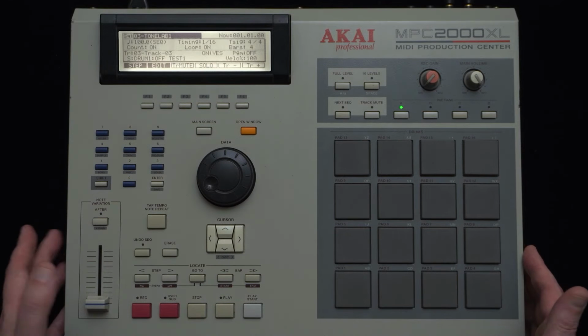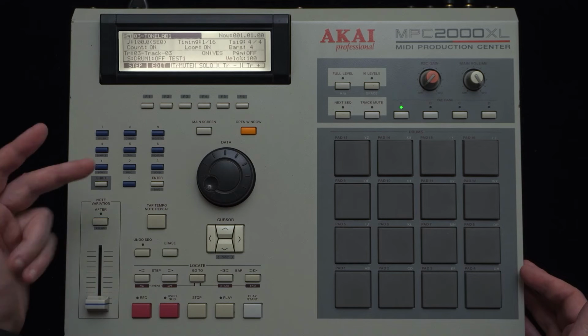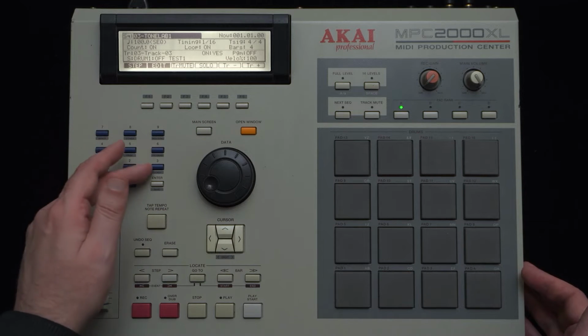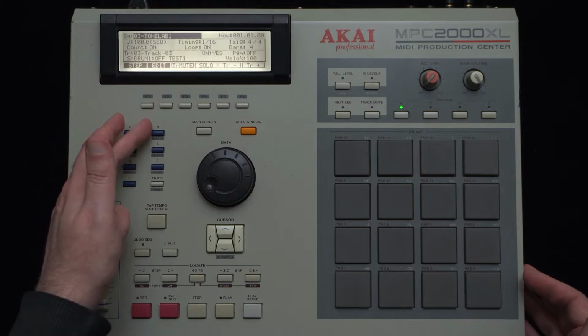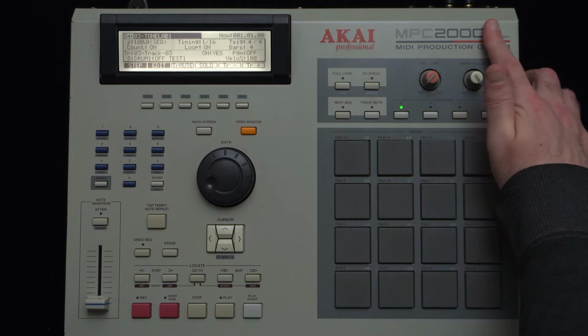In this chapter of the MPC2000XL series, we'll take a look at the remaining sections such as the mixer, the loading and saving, the MIDI sync, and other, most of which should also work on the non-XL model.